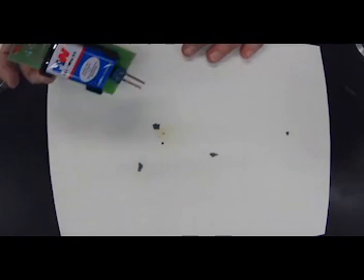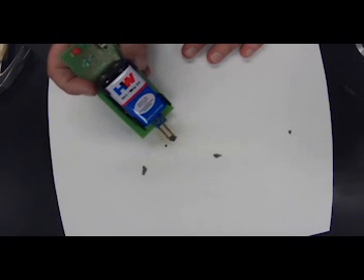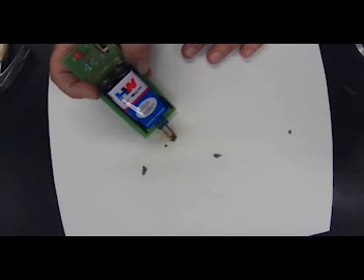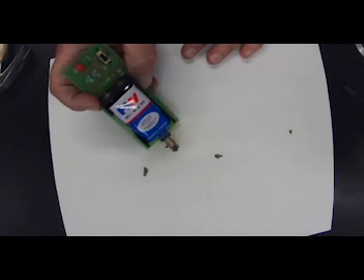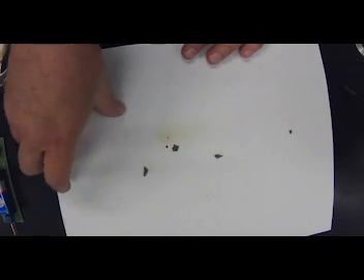Does it conduct electricity? So we're going to try to get that on there. Do I have my lights in? And no light. It does not conduct electricity. So this is iodine. Okay, put that back in my tray.